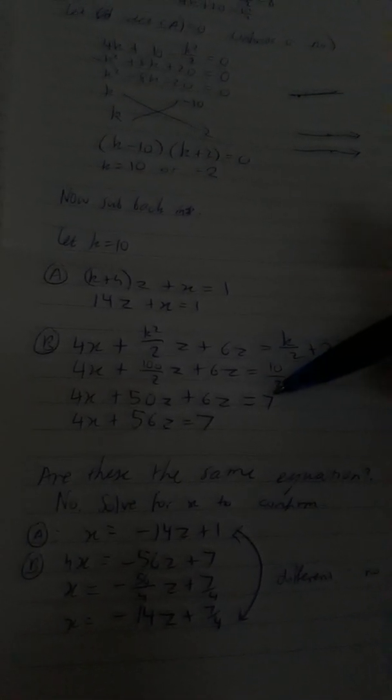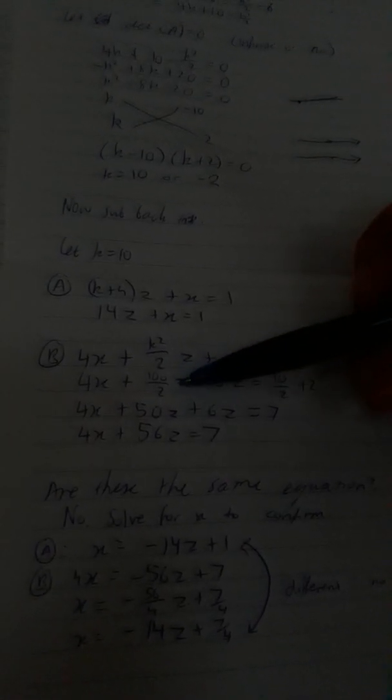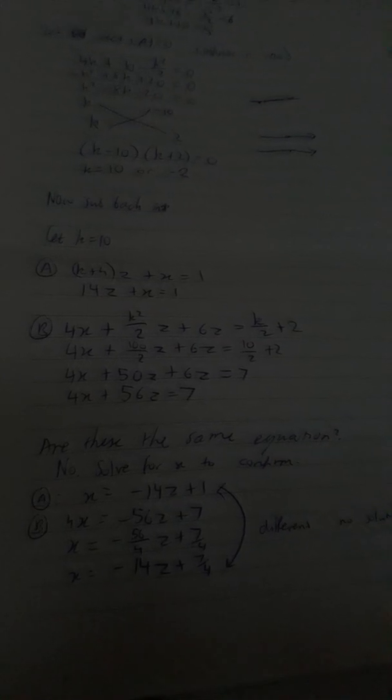And 5 plus 2 is 7, so that's the right-hand side simplified. And over here, 100 on 2z goes to 50z. And then you can add that to 6z, so you've got 4x plus 56z equals 7. Okay, now we need to see, are these two equations that we've got when k equals 10, are they the same equation? If it was the same equation, like over here, then there's infinite solutions.